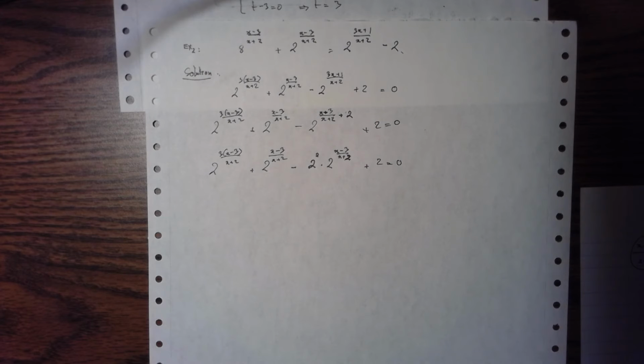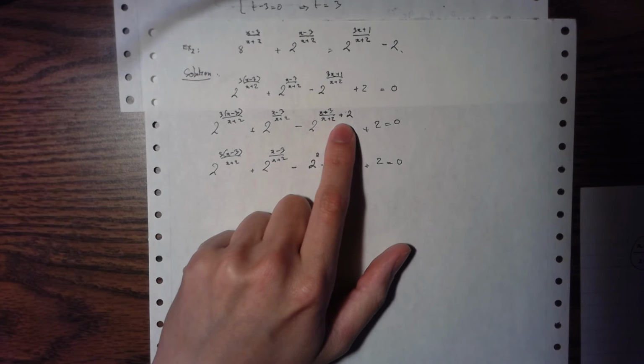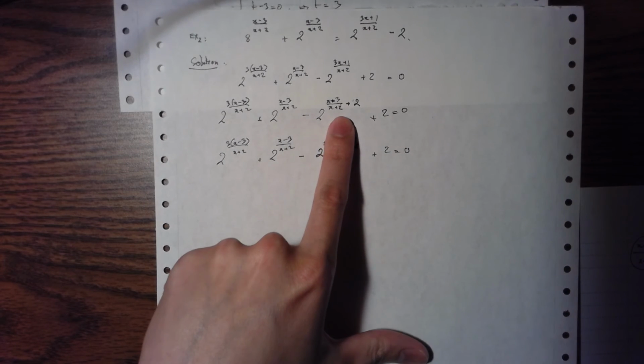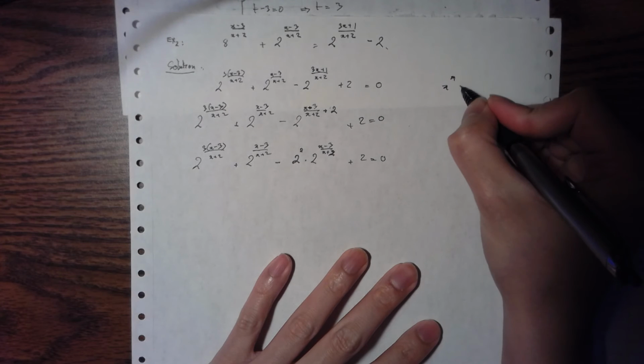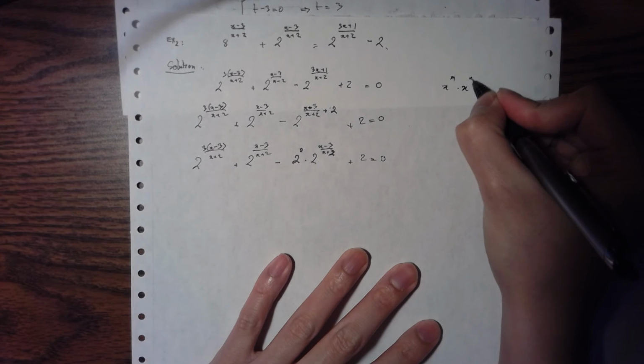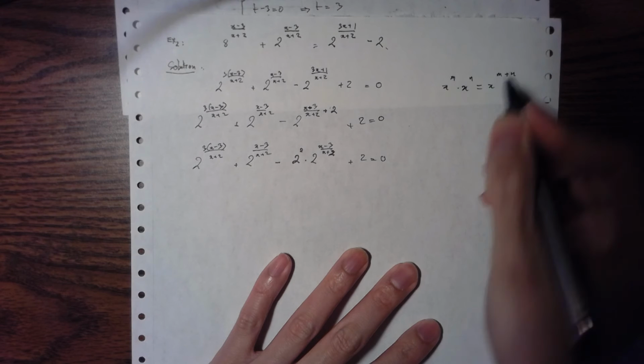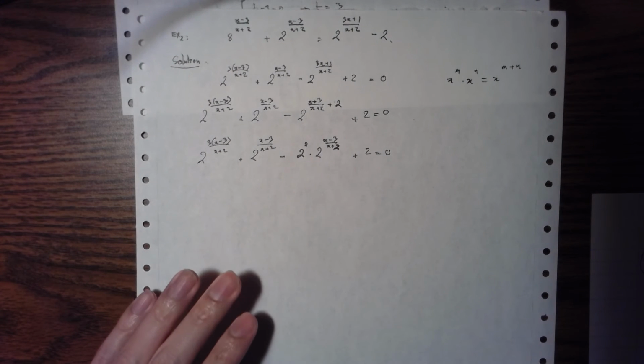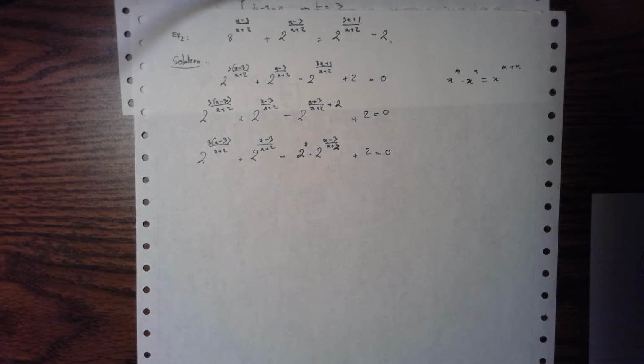Okay, because remember the property: x to the m times x to the n is x to the m plus n. So x to the m plus n will be x to the m times x to the n. You see, the old exponential formulas you have to memorize. You cannot be good at solving an exponential equation by just looking at the formula. Every time you look at the formula, it doesn't work.